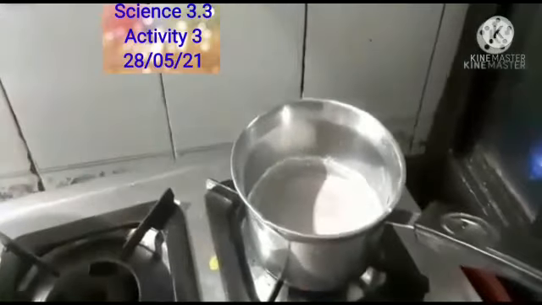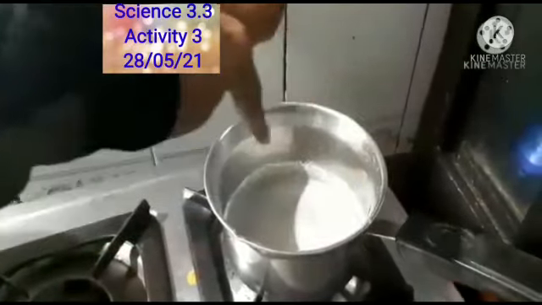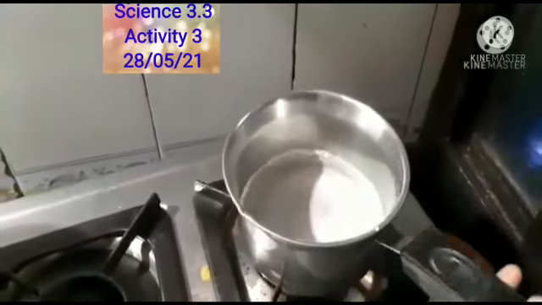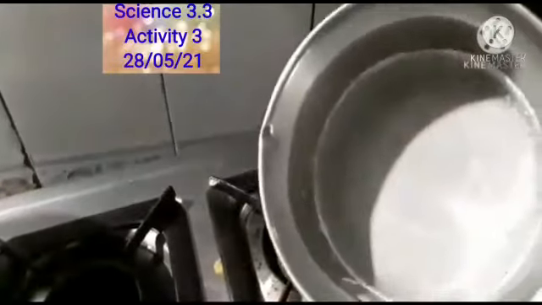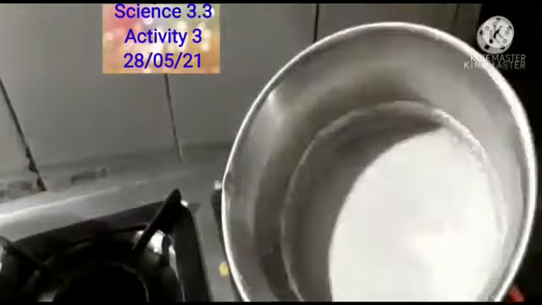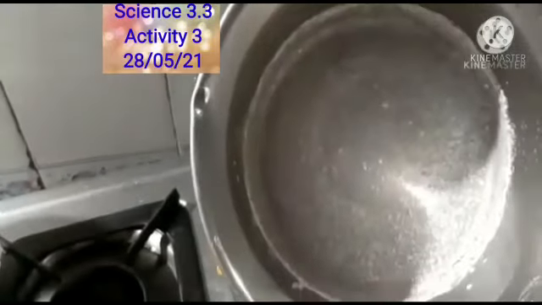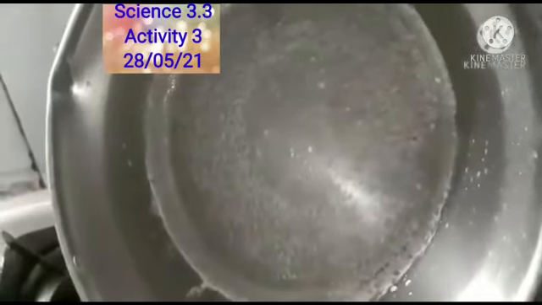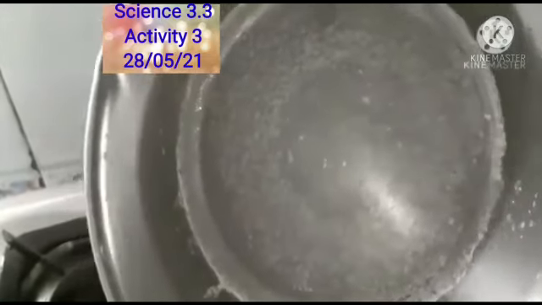And what happened here? Wow, here the salt is separated, right? And the water is now finished. Now we can see the salt is easily separated and the water is evaporated. This process we call evaporation and we get salt now. Wow, all of you should try this experiment at home, and now you can easily understand how salt is separated from seawater.